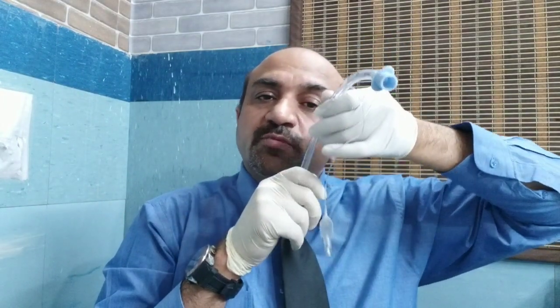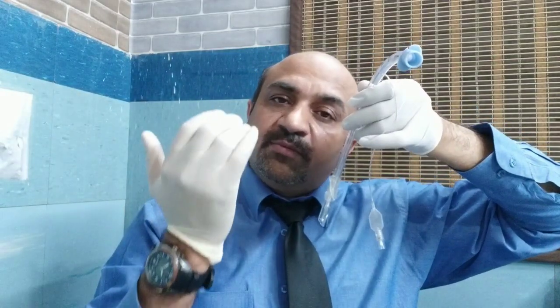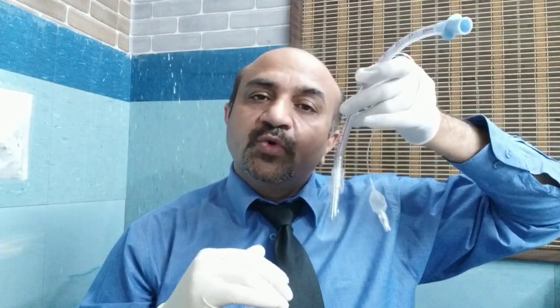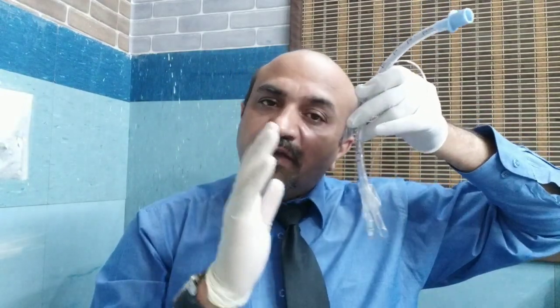If it is on the right side, and there is no finding on auscultation on the left side, you better pull the tube a little back, so that it will be 2 to 3 centimeters higher than the carina. Otherwise, if you don't do it, it will only inflate the right side of the lung rather than the left side.